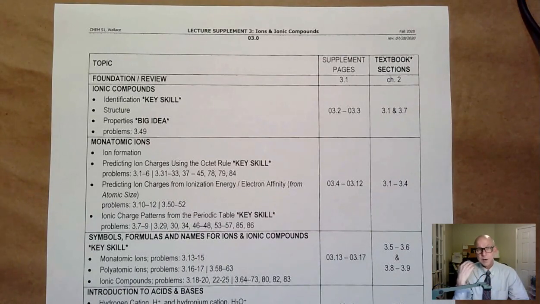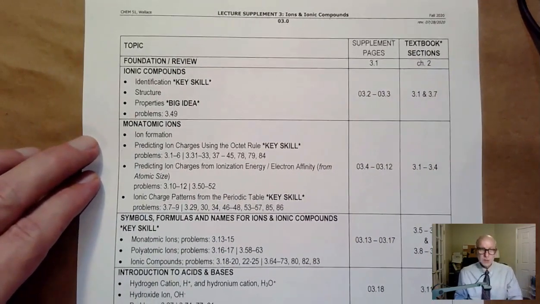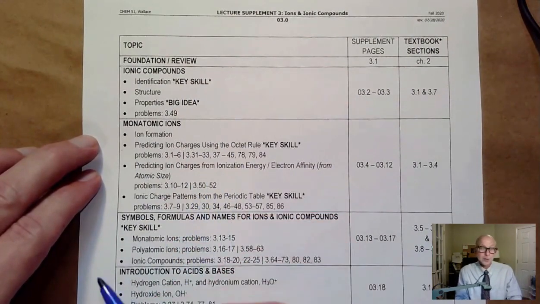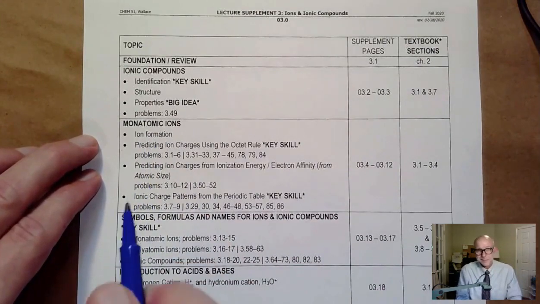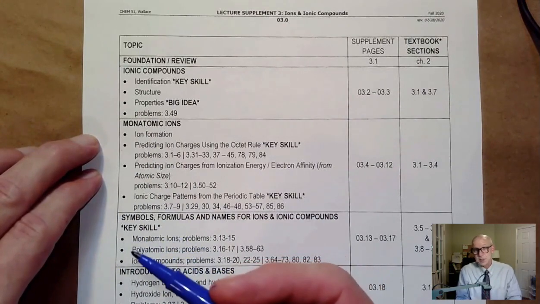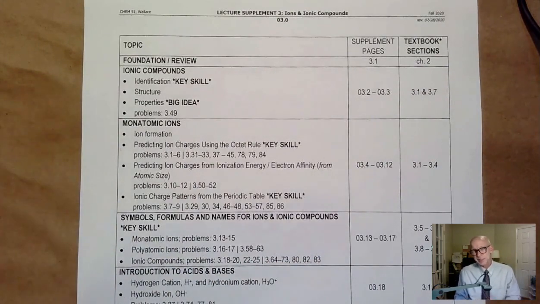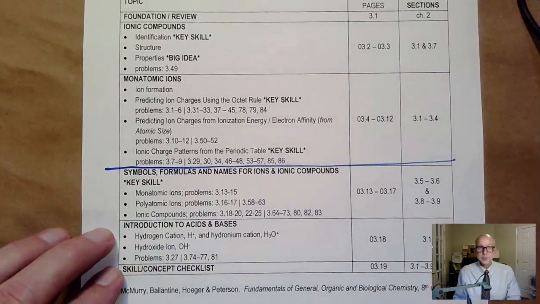I want to start off before we dive into this chapter, to see how this is going to be broken down. So chapter 3, here's page 3.0. Chapter 3 talks about ionic compounds, what their properties are, and you're going to see something about that in an experiment. Then we're going to talk about monatomic ions. That just means one atom at a time with a charge, like we sort of saw a little bit in chapter 2. And then we're going to talk about how we know what the charge is and what we call these things. That's going to be the first half of chapter 3.